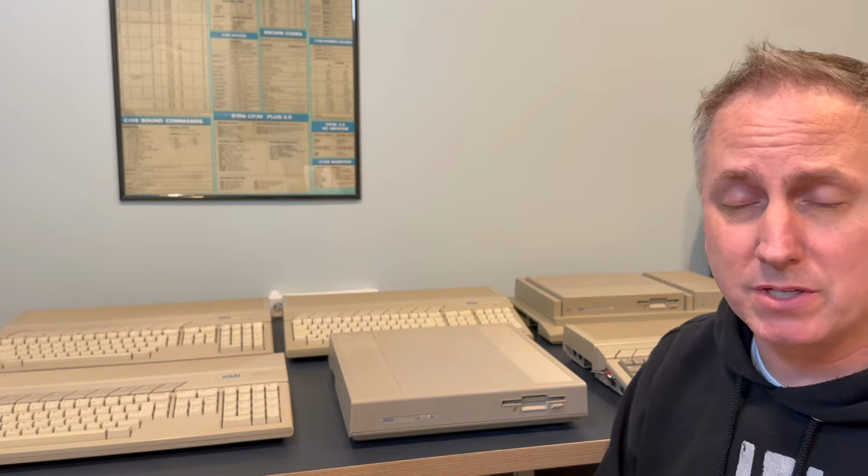Why do you accelerate old computers? I've seen some comments on my channels, on Facebook, on all sorts of different forums. Why in the world would you accelerate these old computers? Just play them as they are and enjoy them as they are. Or if you want to really play fast games, why don't you just use an emulator?